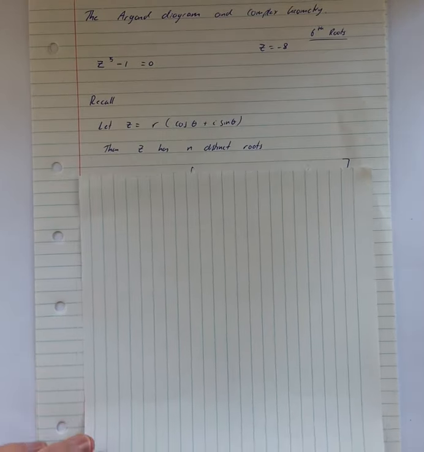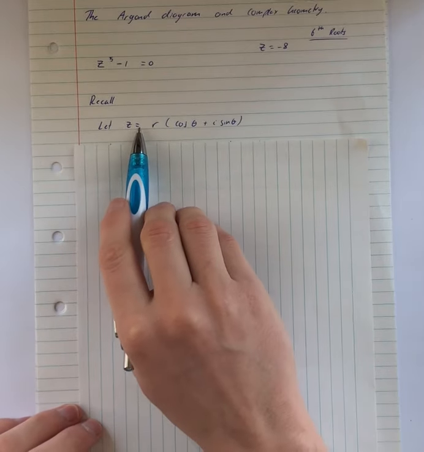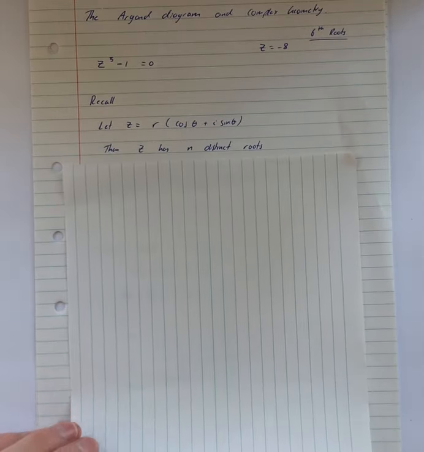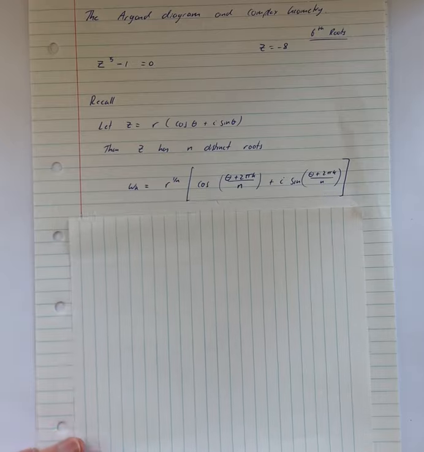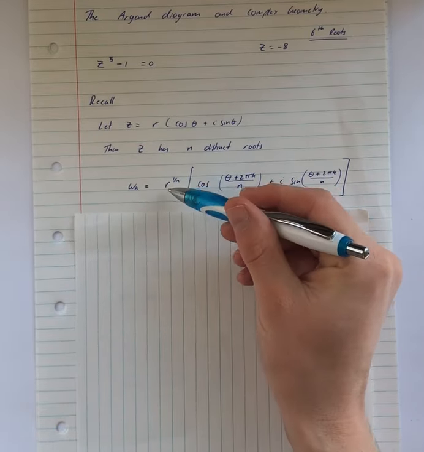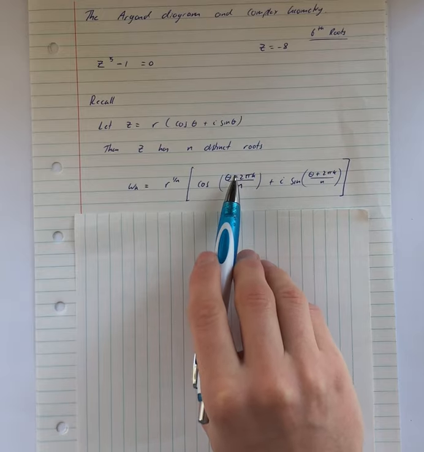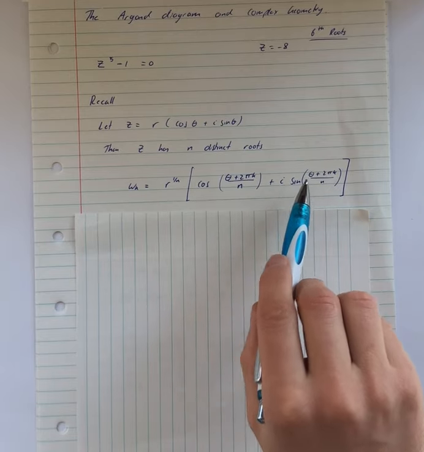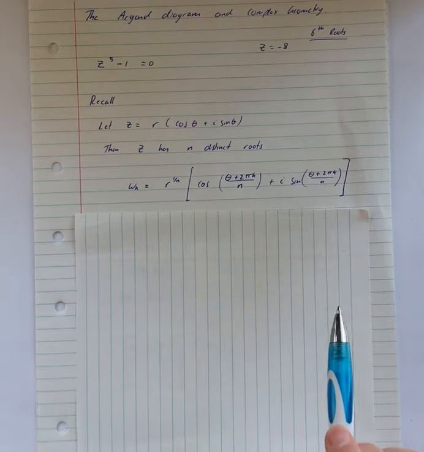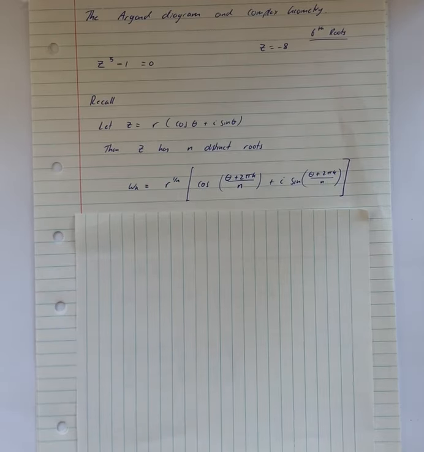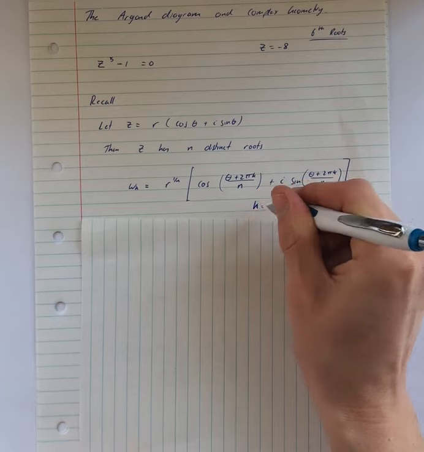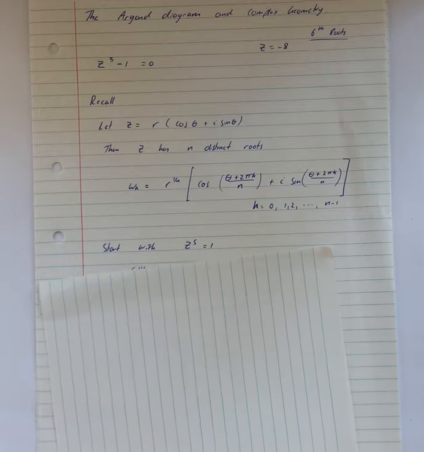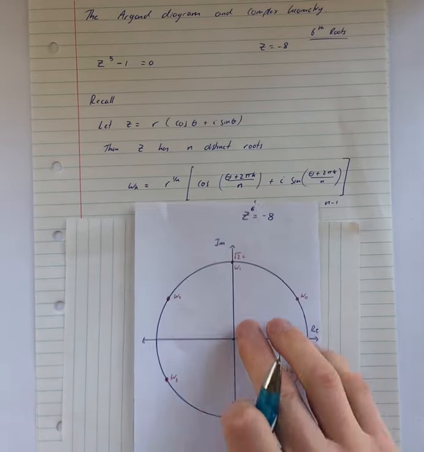Remember that in that previous video, we decided that if we let z equal r times cosine theta plus i sine theta, so polar form, then z has n distinct roots of this form. We take the nth root of r, cosine of the angle of our first root plus 2 pi k over n, plus i sine of theta plus 2 pi k over n. And k goes from 0, 1, 2, up to n minus 1. So that's what we did on this problem here.